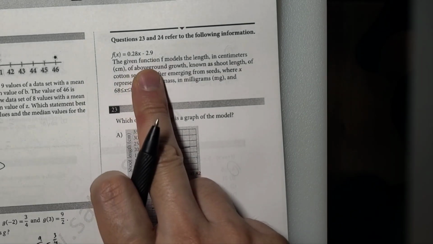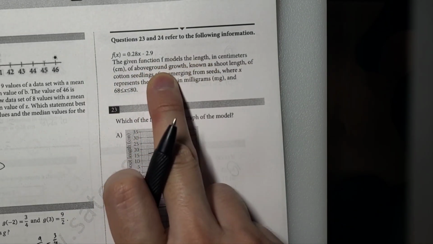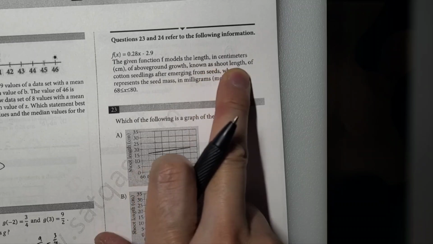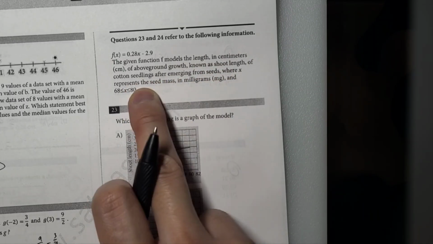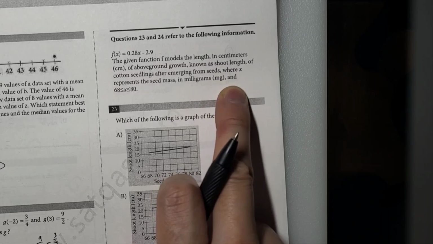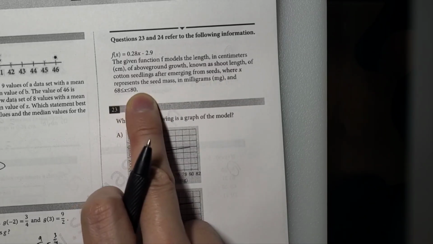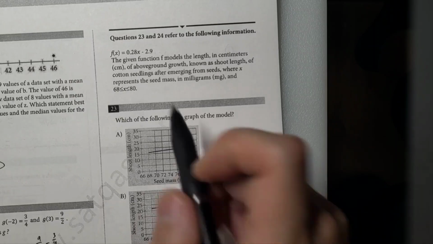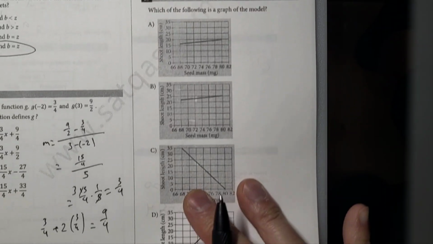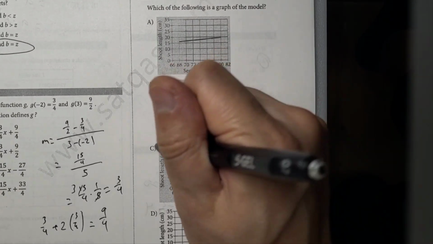Okay, 23 and 24 refer to this. Function f models the length of above ground growth of cotton seedlings after emerging from seeds, where x represents seed mass, and seed mass is between 60 and 80. Which of the following is the graph of the model? Well, the y-intercept is negative 2.9. And the slope is positive. So we can already eliminate C because this is a negative slope.